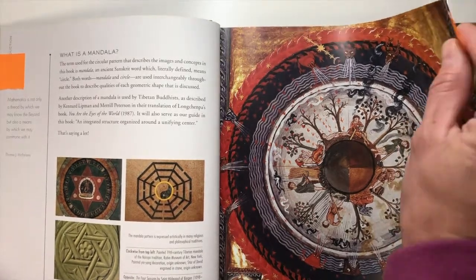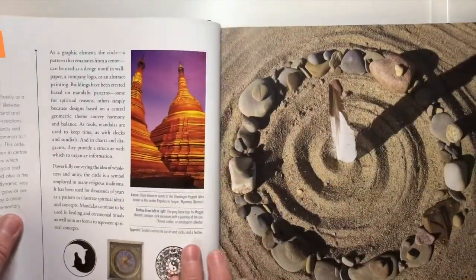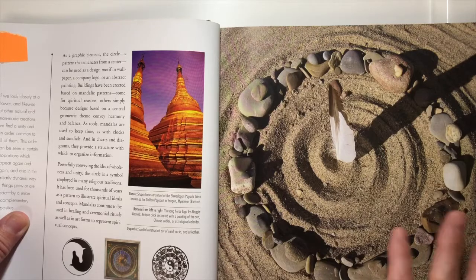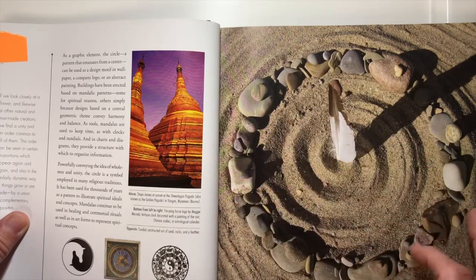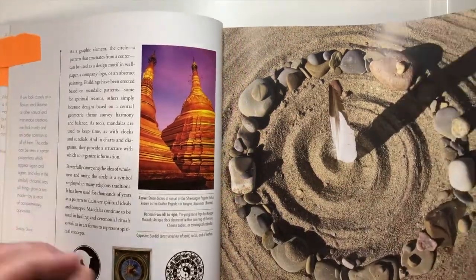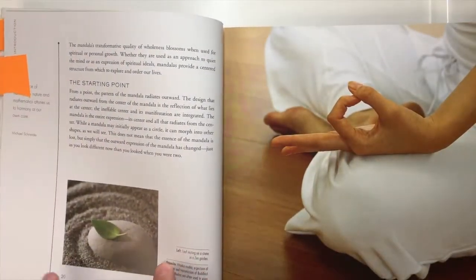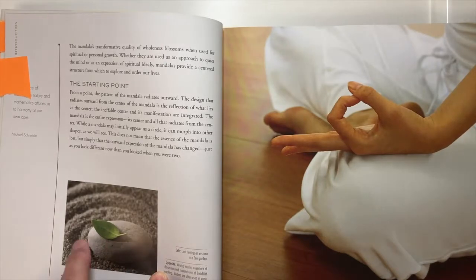So when I look at all these pictures, I found this. This is a sundial made at a beach with some rocks and a feather. Oh, I liked this one too. This one was just a leaf on a stone.